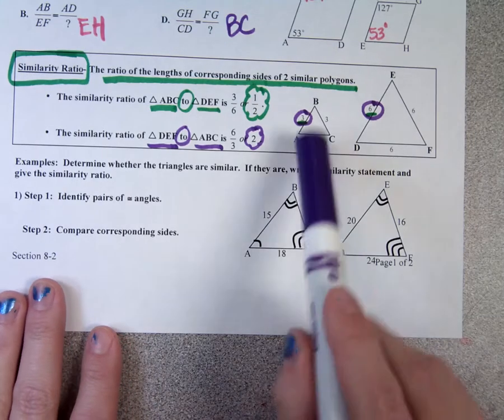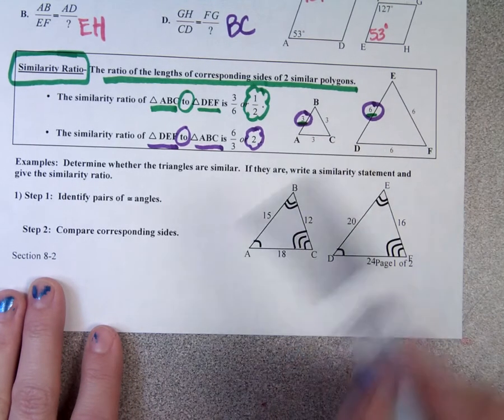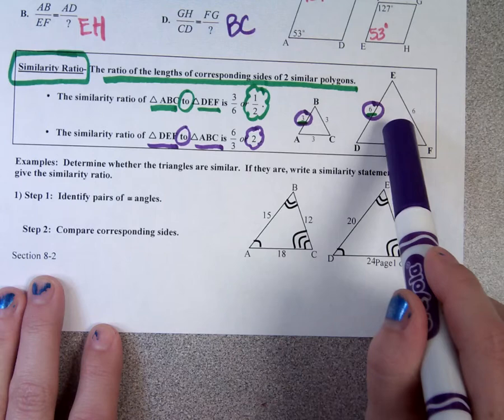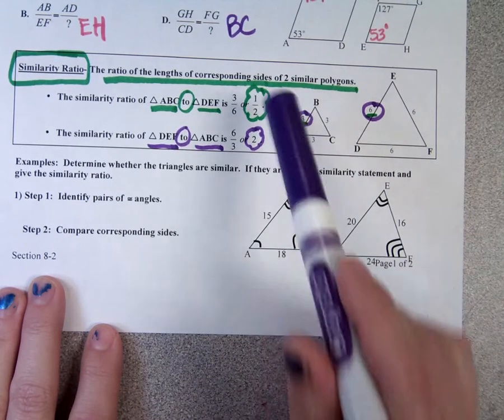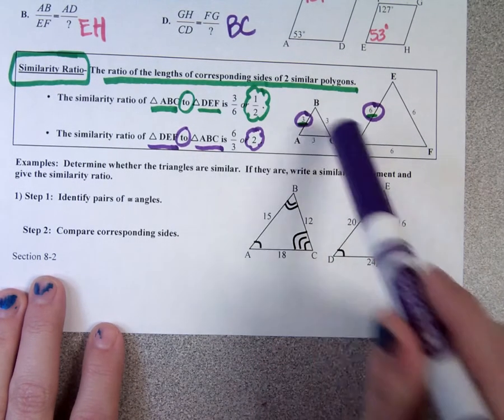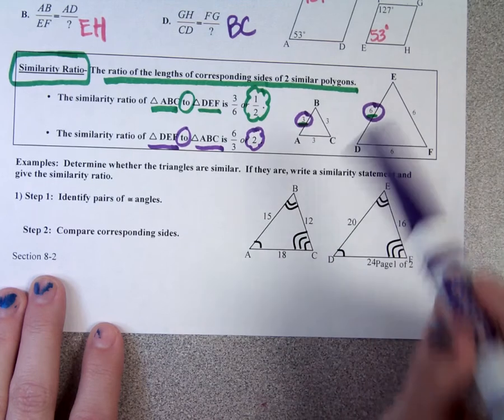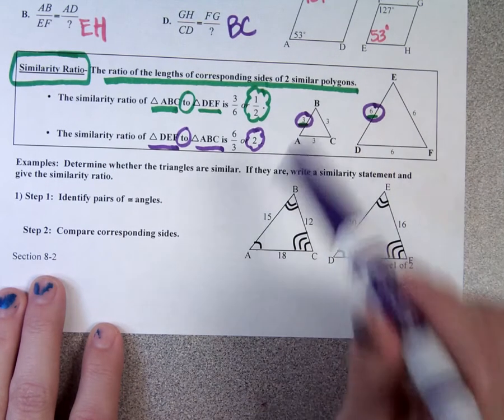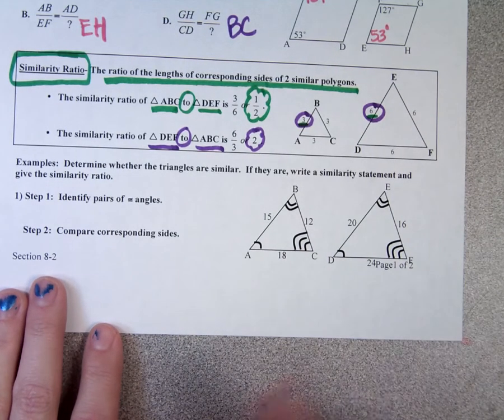So what this means is this triangle is half the size of that one, or this triangle is twice the size of that one. That's what the similarity ratio means. Triangle ABC is half the size of DEF, or DEF is twice the size of ABC. Okay.